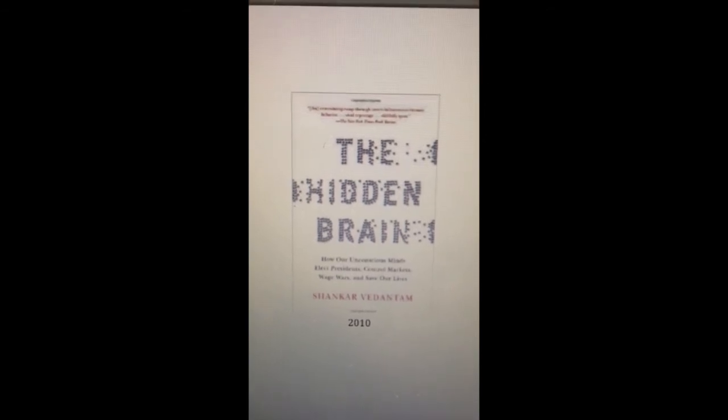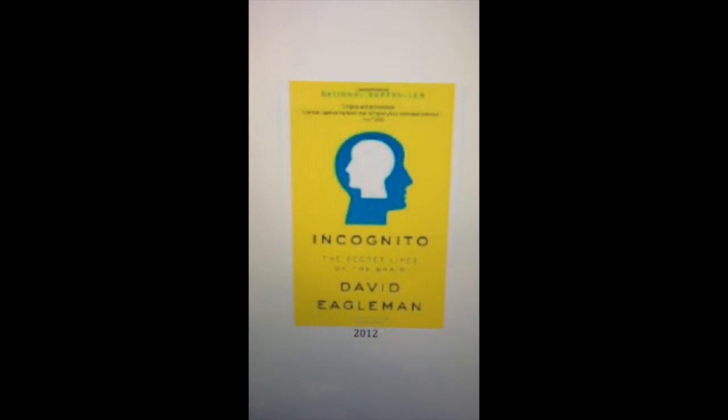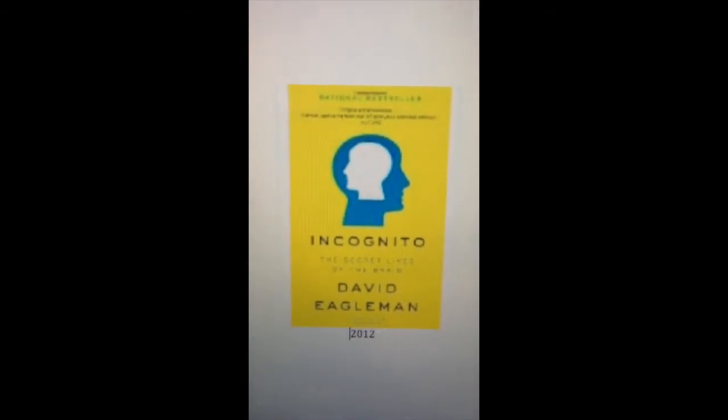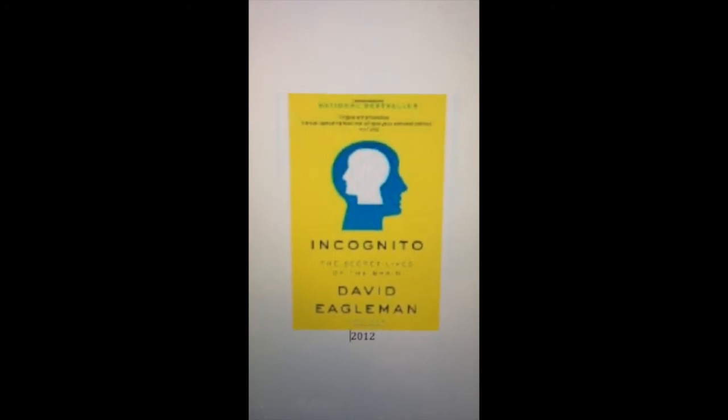I'll say more about that later. This book has got the title Incognito and suggests that there's much about our brain function that we don't know. And this is part of what underlies neuroeconomics.